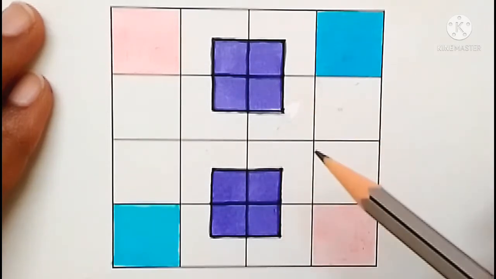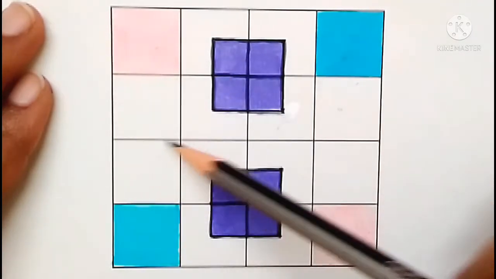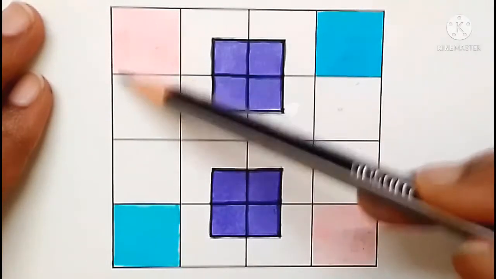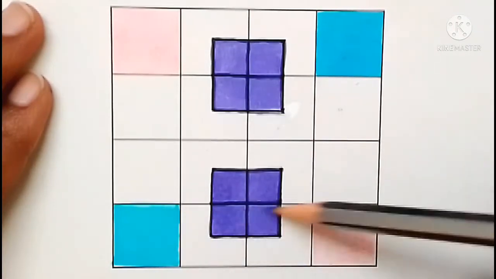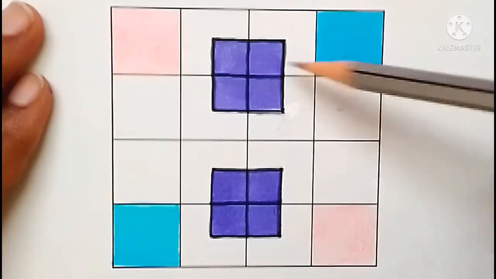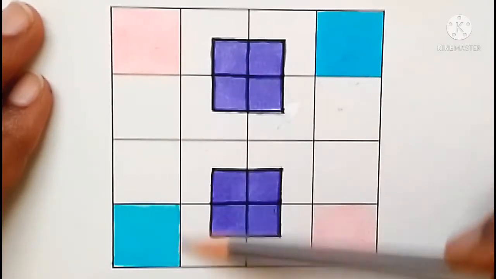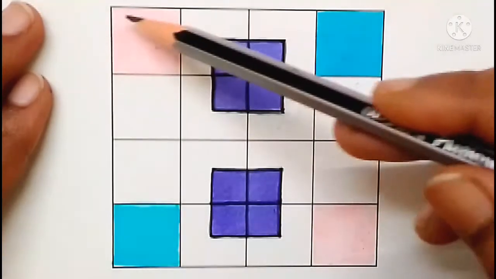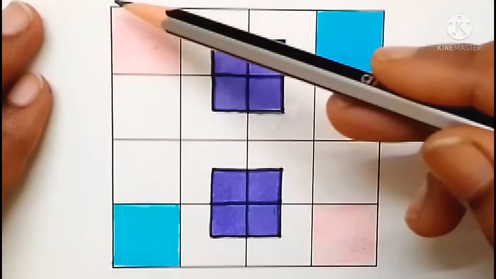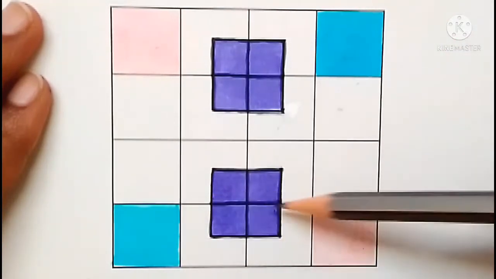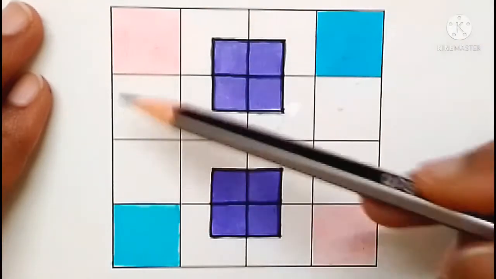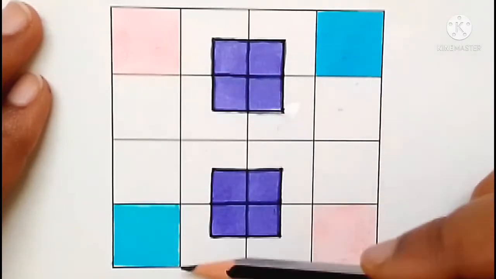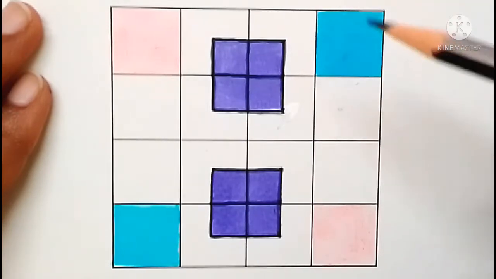Okay. After 26, 27, 28, 29, 30, 31, 32, 33, 34, 35, then 36, 37, 38, 39, and the biggest square.